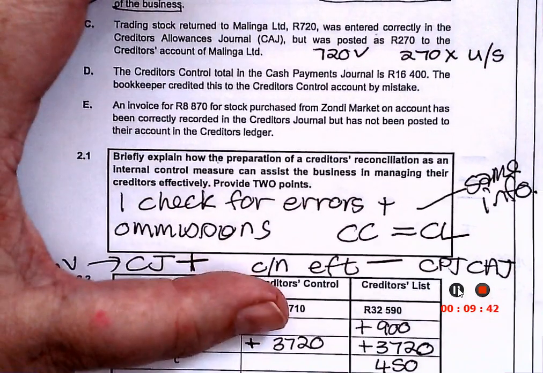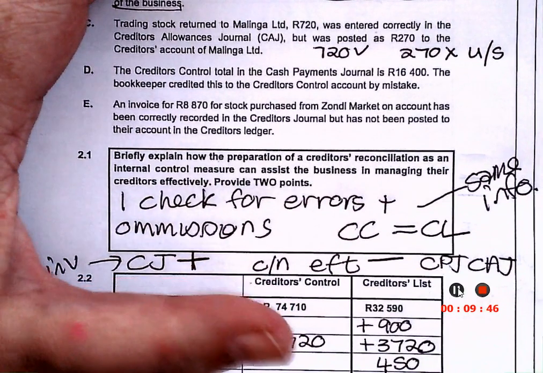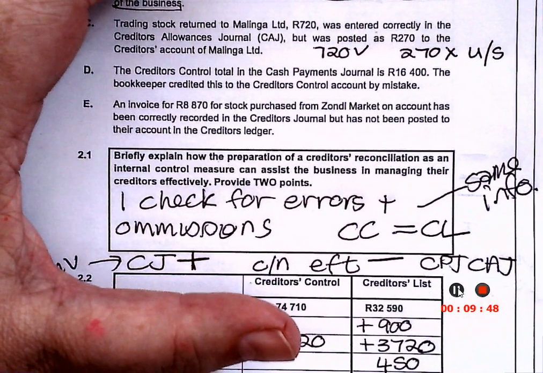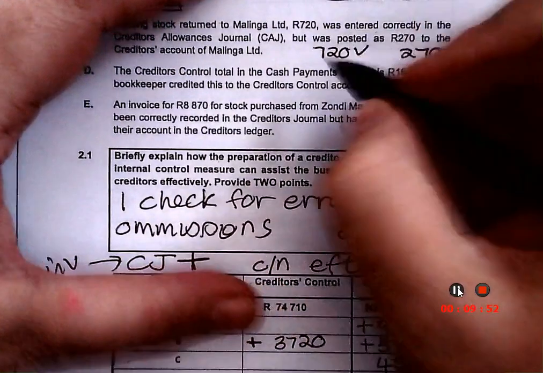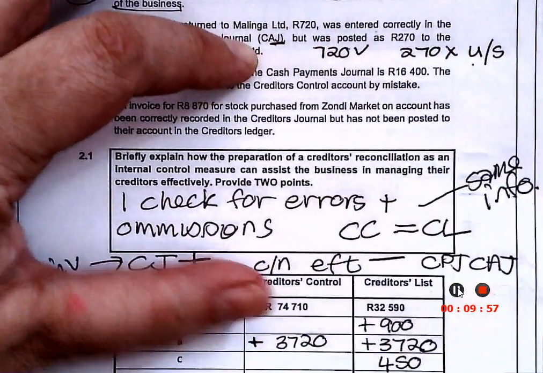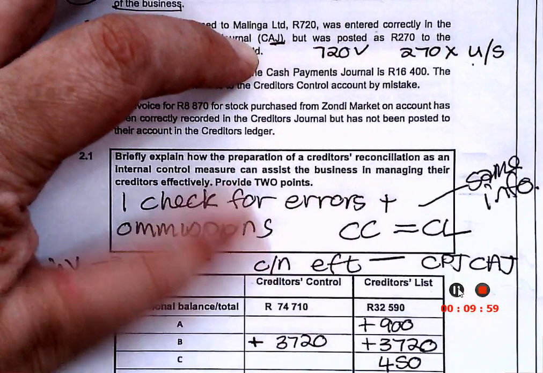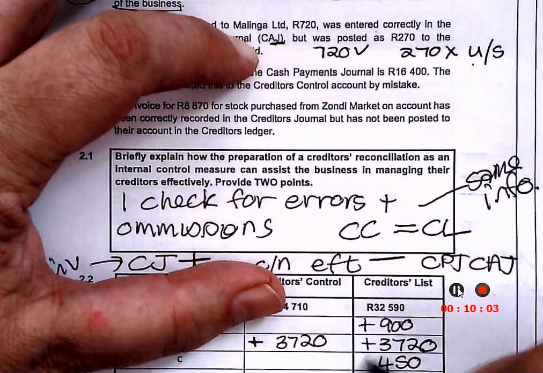So let's see if you are right. What is CAJ? CAJ is a plus or a minus? Does it make my debt more or less? Less. So CAJ is a minus. I understated, so I want to do exactly the same as what I did. So I'm going to minus extra. Okay.